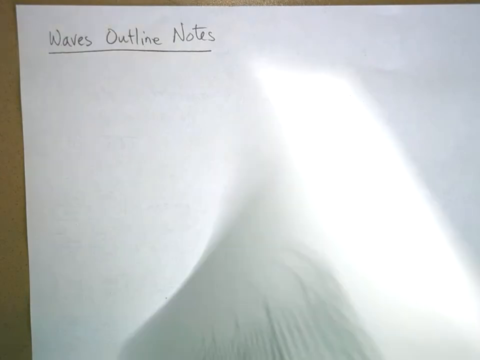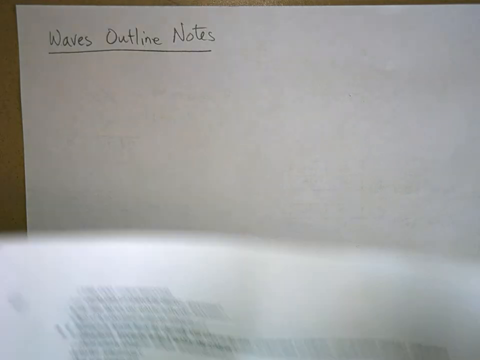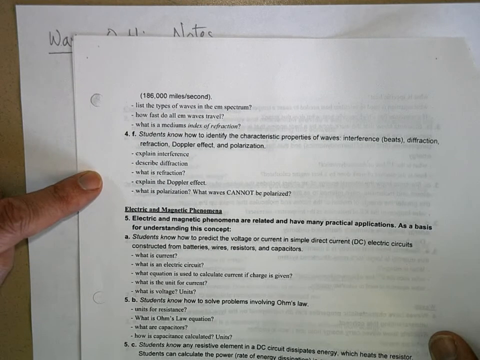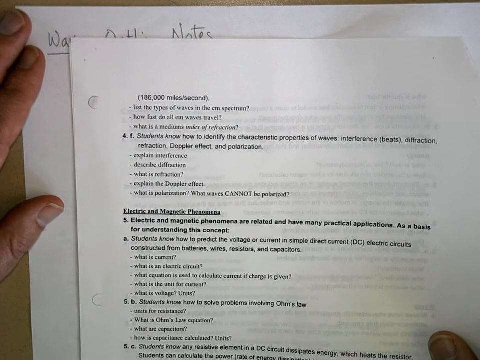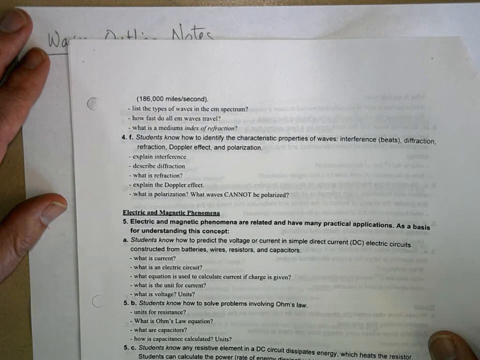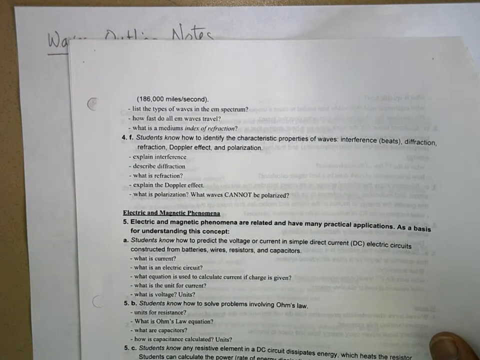But there are some definitions, some concepts in here that we didn't have time to cover when we were doing waves a couple weeks ago. So, hey, we're gonna do the best we can today.